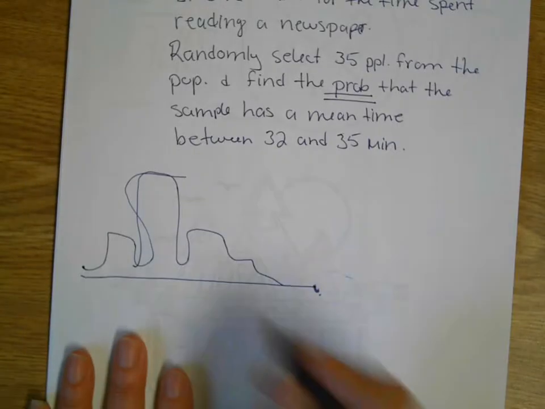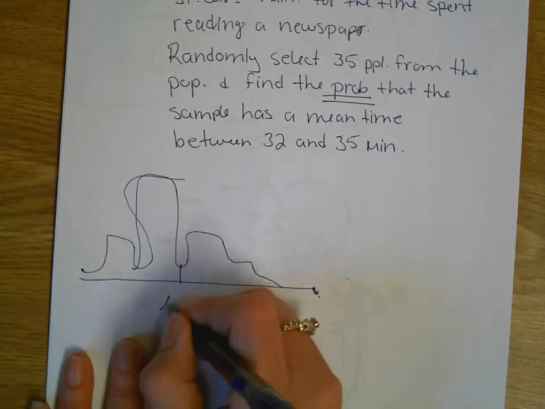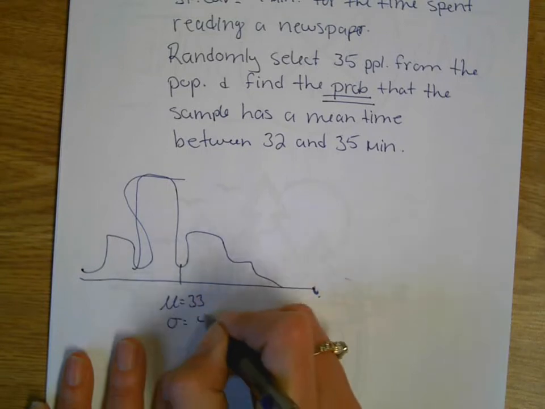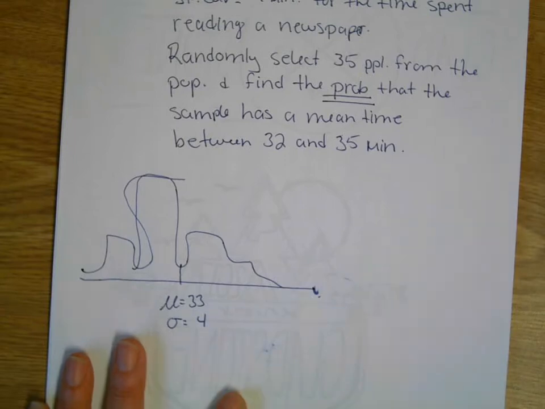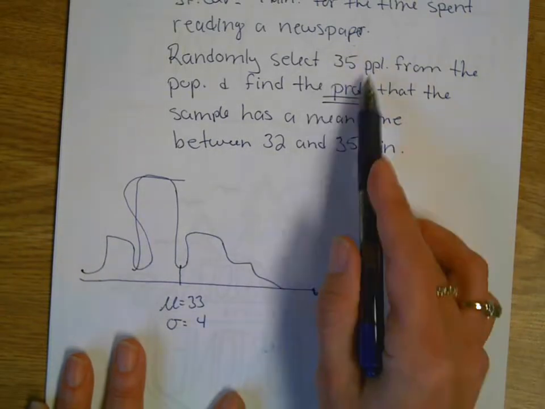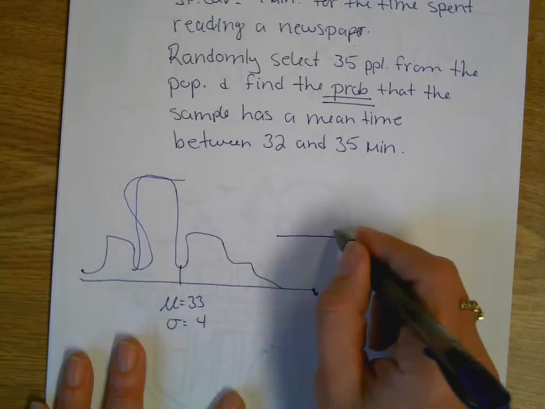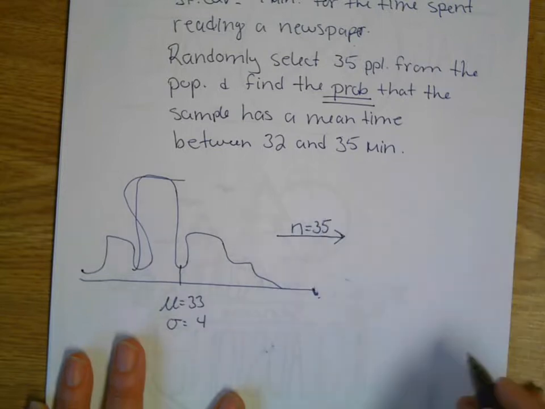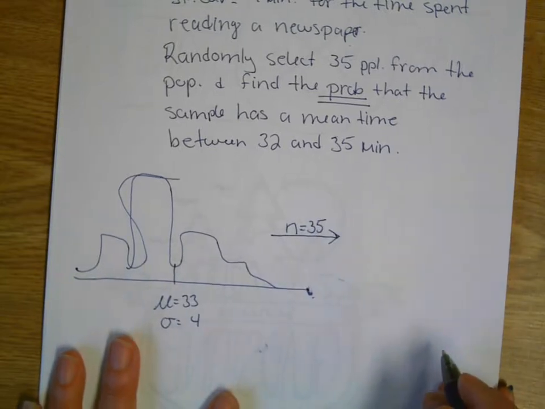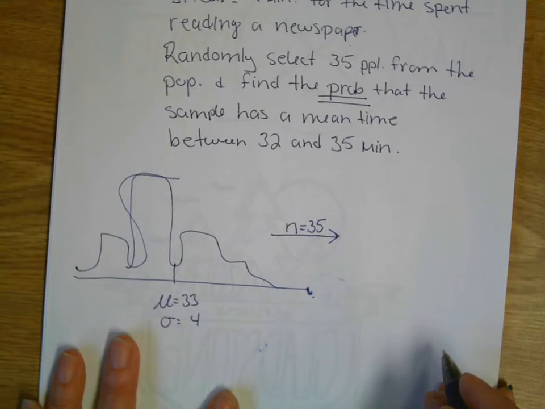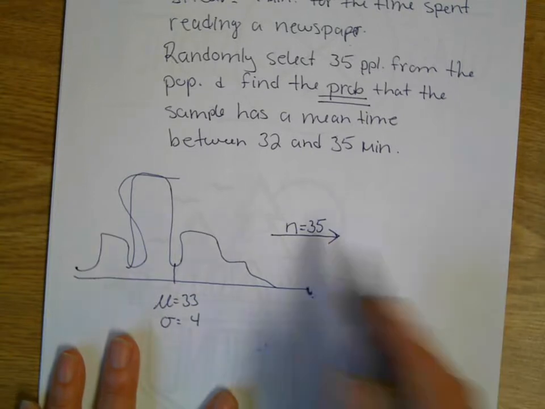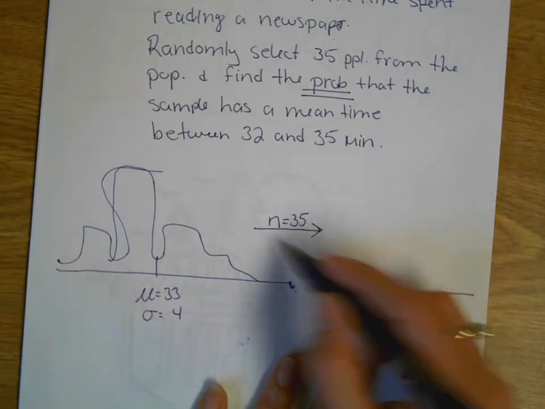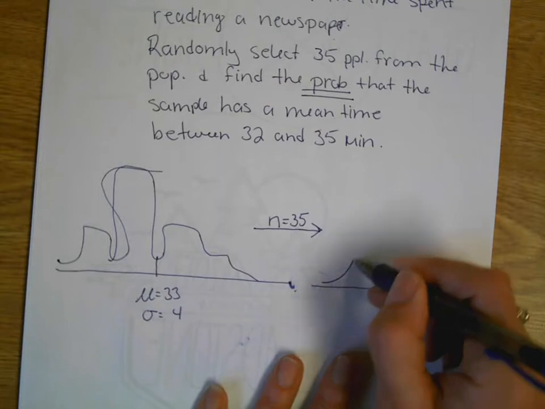Okay. This is the population, but I know that the mean is 33 minutes and the standard deviation is 4 minutes. Now I'm going to select samples of 35. What was the magic number yesterday that said if I took at least this many, it was always going to come out normally distributed? 30. 30 is the magic number, and I hit that magic number. So that means my new distribution for picking sets of 35 will be normal.